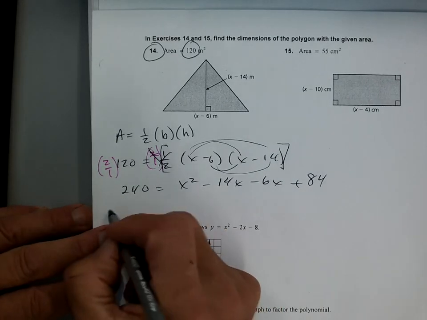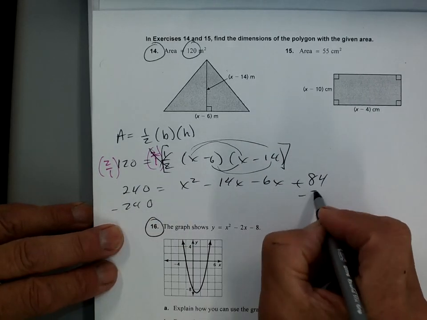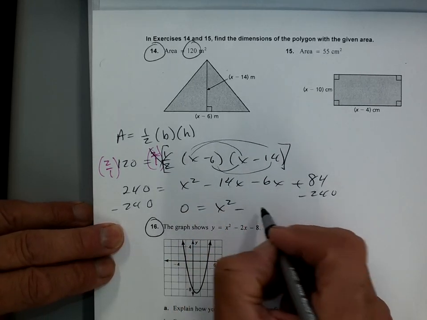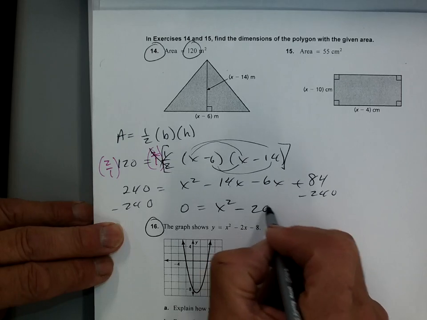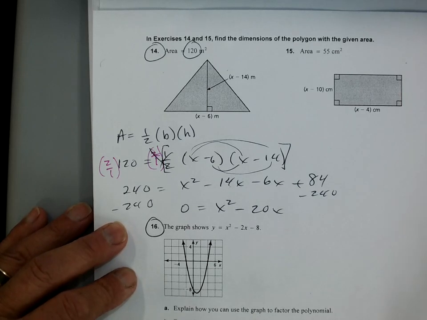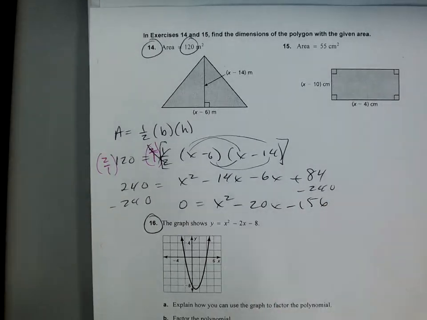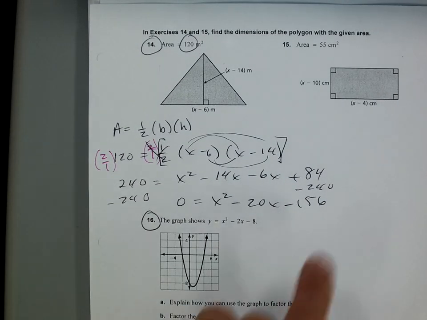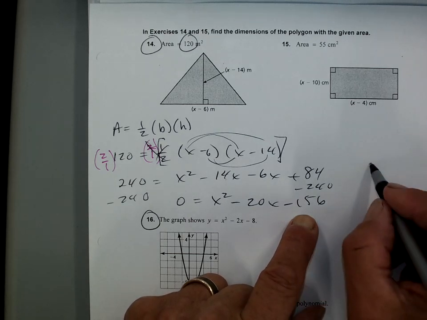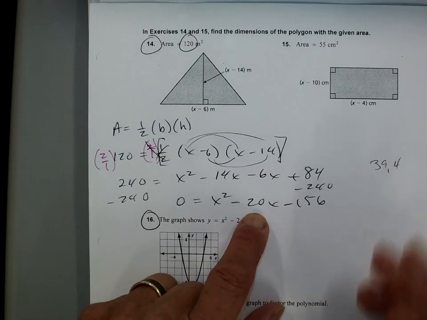Okay. Let's set it equal to 0. Let's bring over the 240: minus 240, minus 240. So I've got 0 equals x squared minus 20x, and 84 minus 240 equals negative 156. Okay, now, multiples of 156. Oh, I don't know. Let me try. Divide by 2. Divide by 2 again. 39. What about 39 and 4? That's not going to make that.